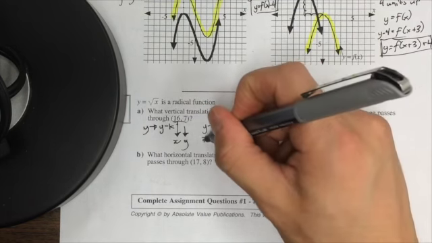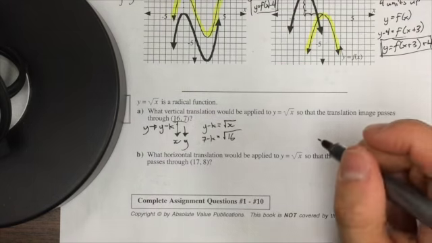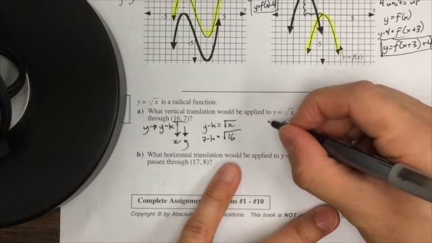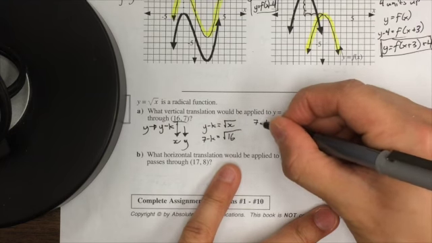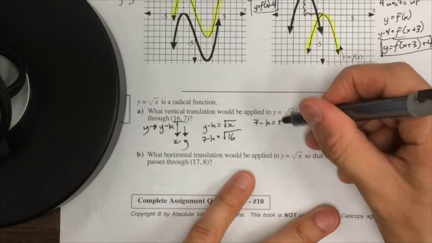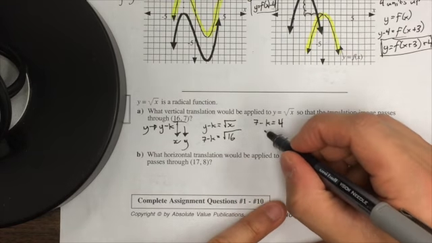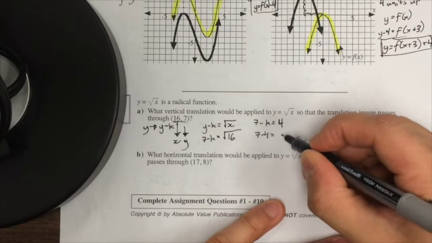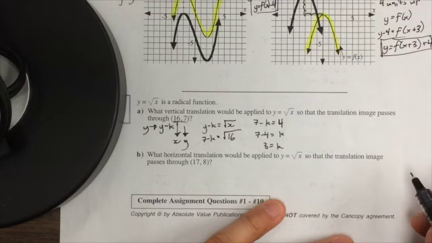This is going to become 7 minus k is equal to the square root of 16. Now we solve for k. 7 minus k is equal to 4. If I bring 4 to the other side and k to this side, we're going to get k is equal to 3.